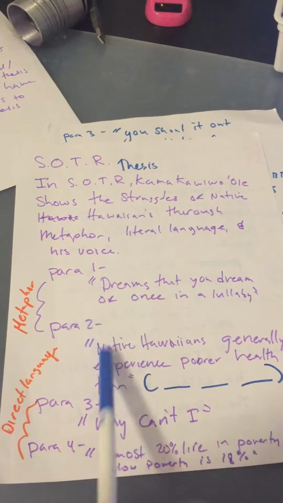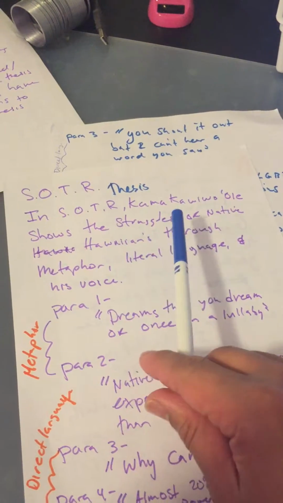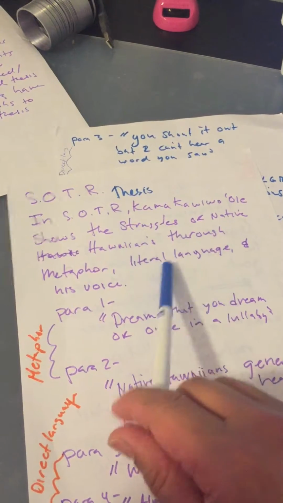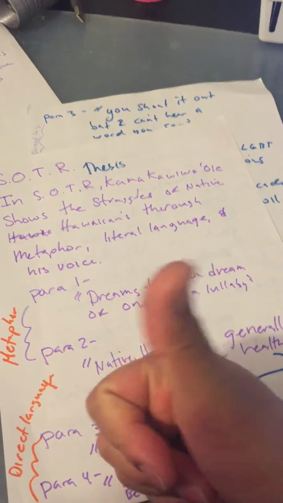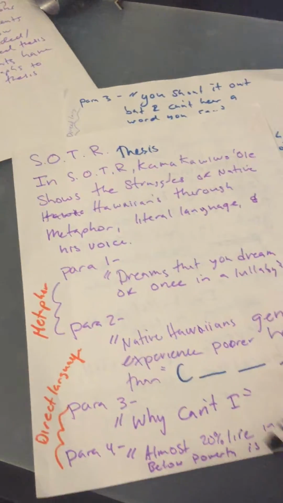Okay, so look at my first two paragraphs. Do they prove that there is a struggle of Native Hawaiians? Yeah, dude. Yeah, dude, totally.